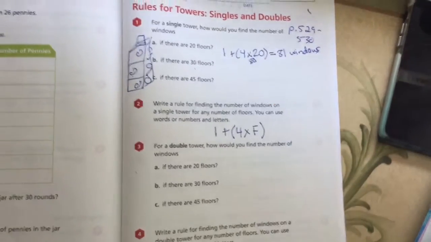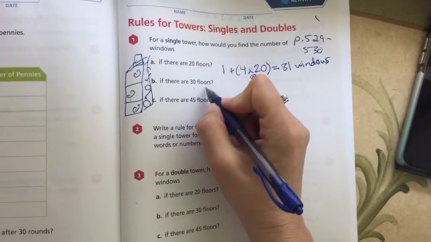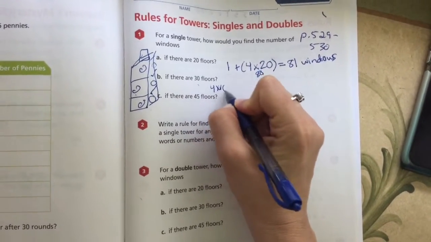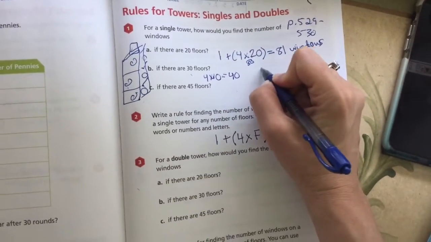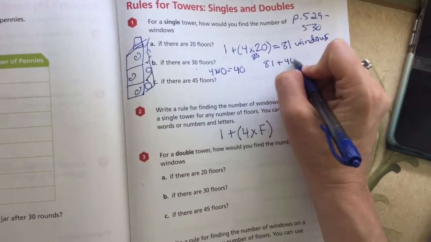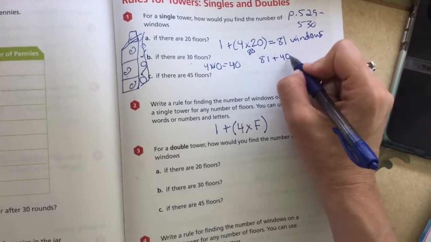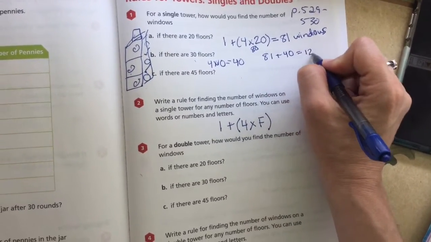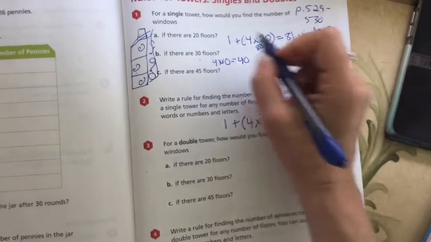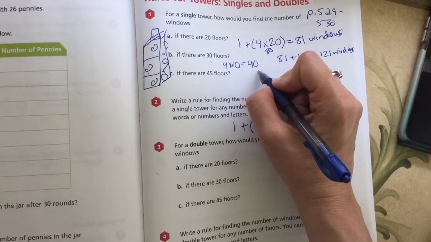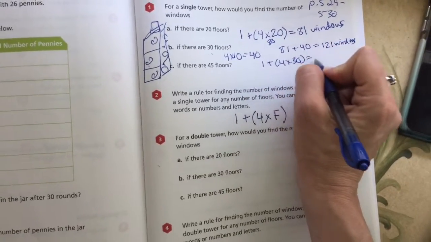Now, if you're like, okay, I know that's 10 more floors, so it's going to be 4 times 10, just 10 more floors, and that's 40. I can take this answer and go, okay, 81 plus 40, because if it's 10 more floors with 4 side windows, that's 40, and my answer will be 121 windows. That's one way to find it. If you wanted to just rewrite the equation and do 1 plus 4 times 30, that would also work.